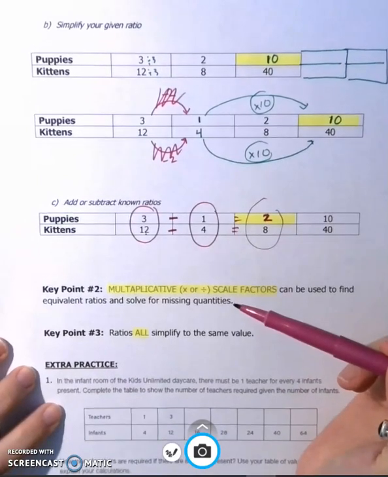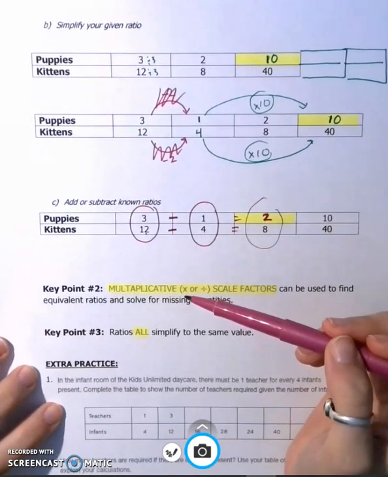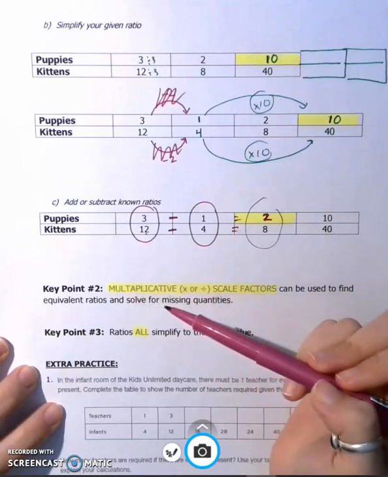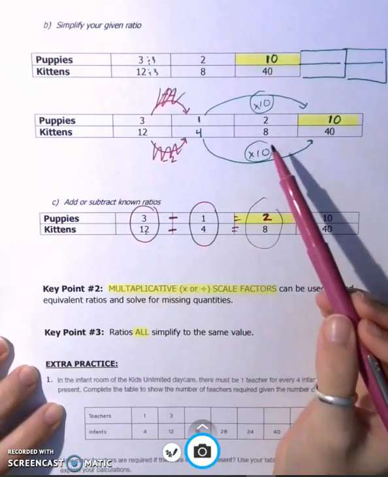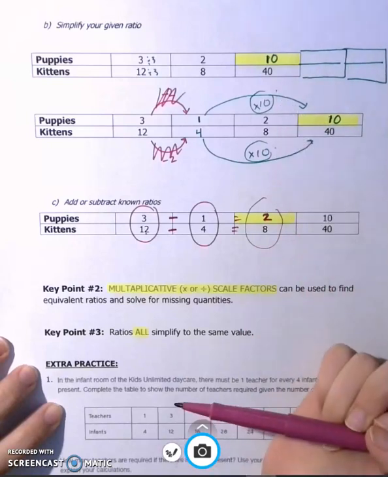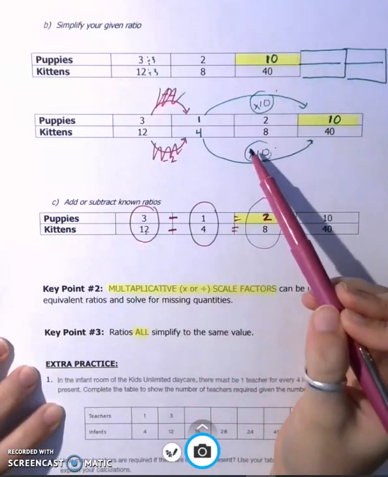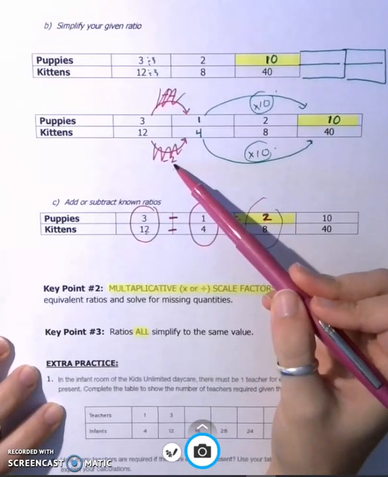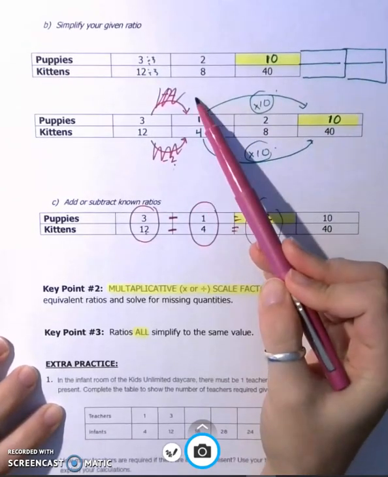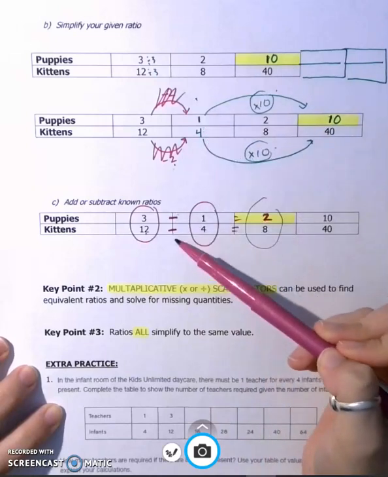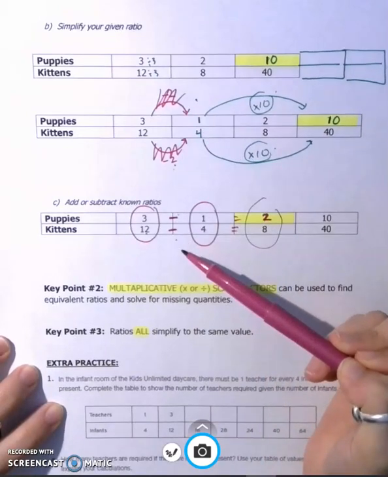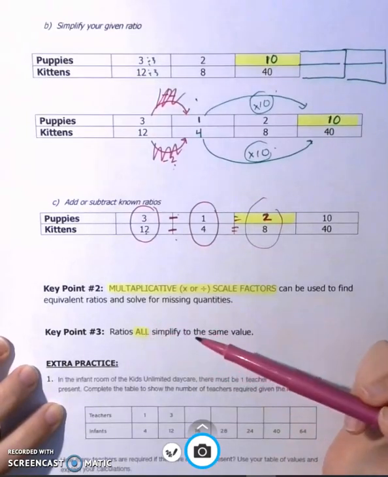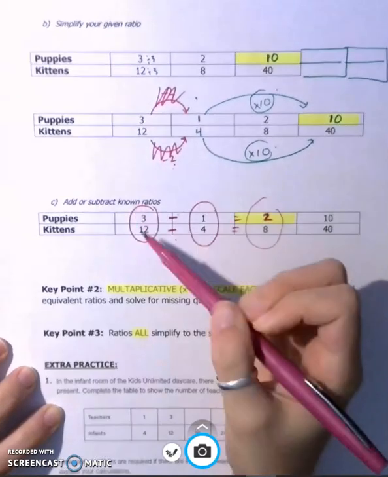Our last key points: multiplicative, those are times or divided by scale factors, can be used to find equivalent ratios and solve for missing quantities. That's what we've been doing with all of our arrows and our scale factors where we multiplied or divided by. Again, additive scale factors, where we add or subtract, don't work, but adding or subtracting two known ratios, that does work.